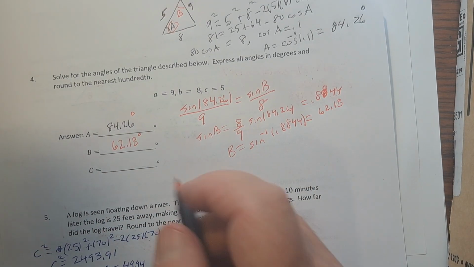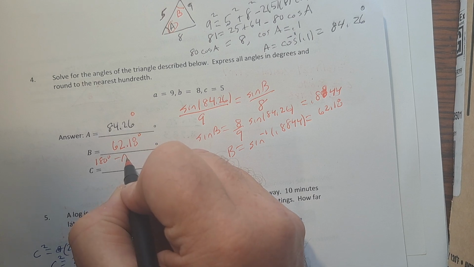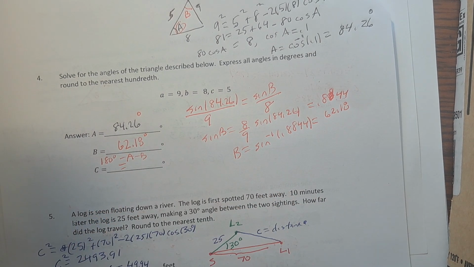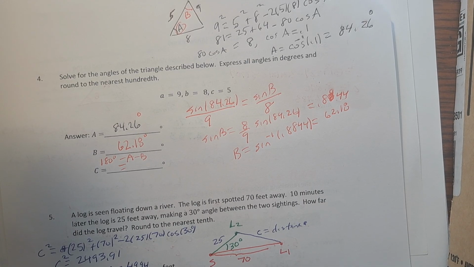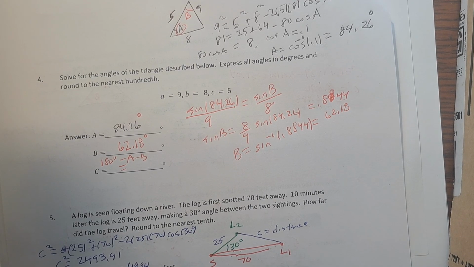And since there's 180 degrees in a triangle, you just go 180 minus what we found for A minus what we found for B, and then you'll get what C is. And that's 33.56.